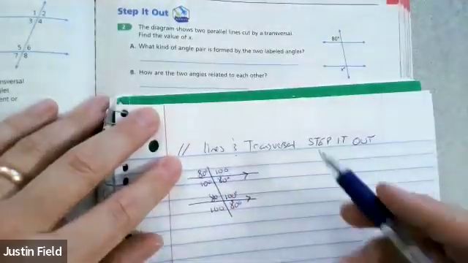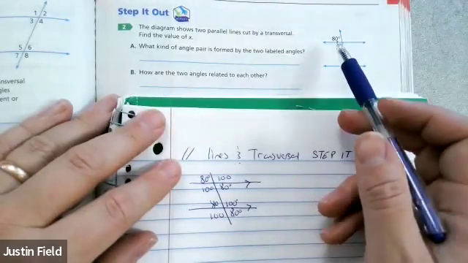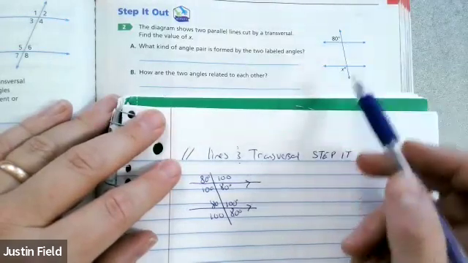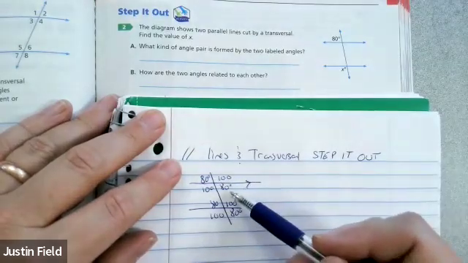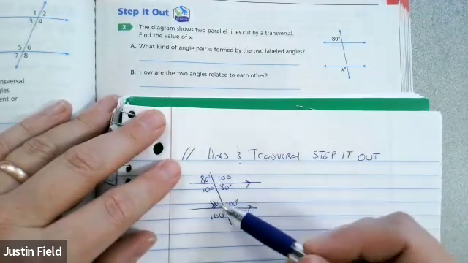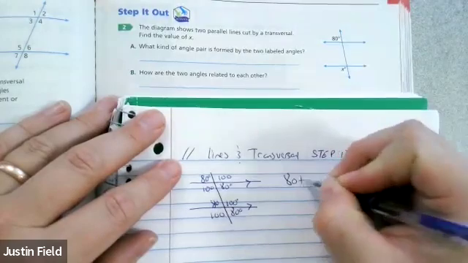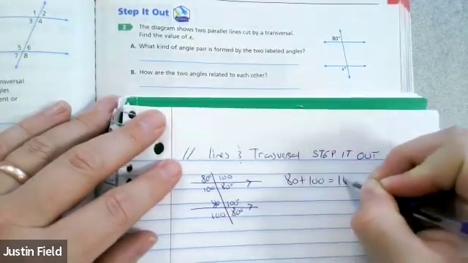So the cool thing about these different angle pair relationships is if you just know one angle, you can end up getting all 8 angles because there's only 2 different numbers. And they're either going to be the same or they're going to add to 180. Notice that 80 plus 100 equals 180.